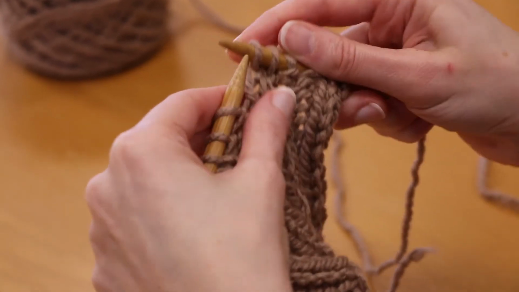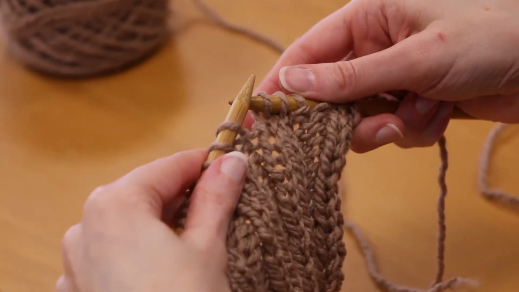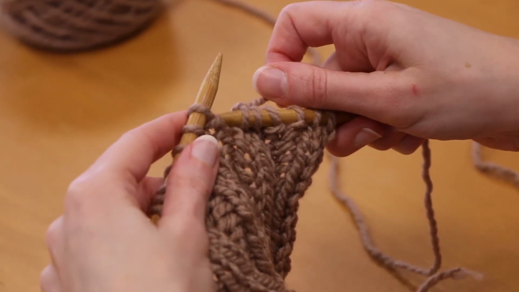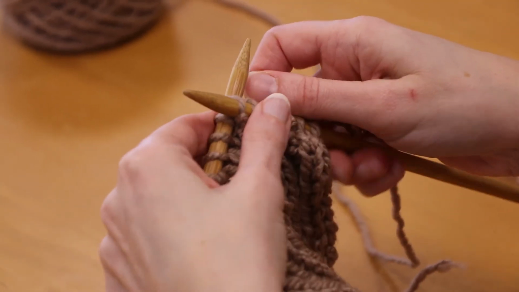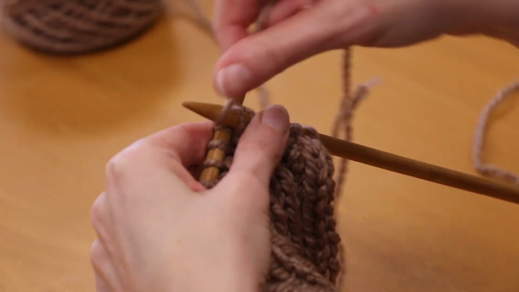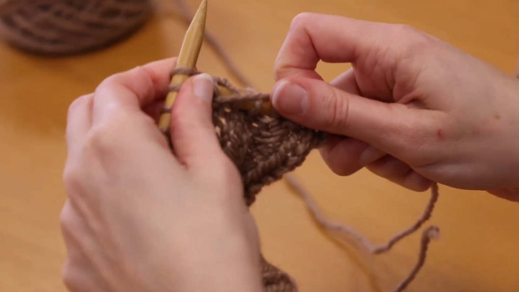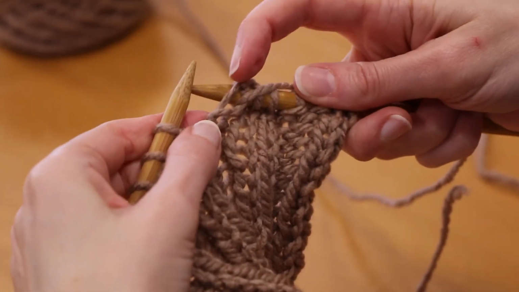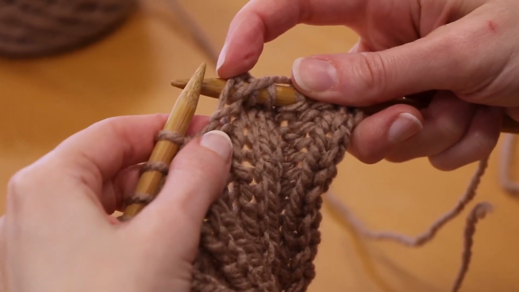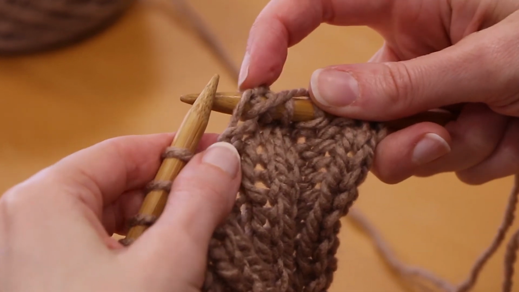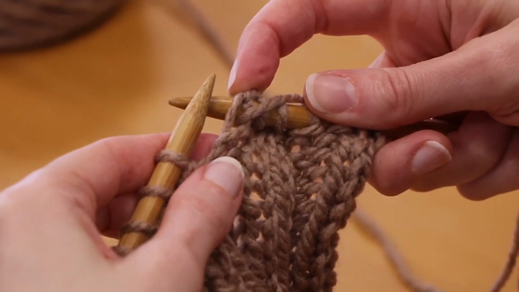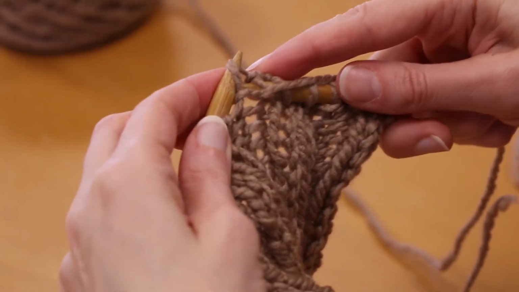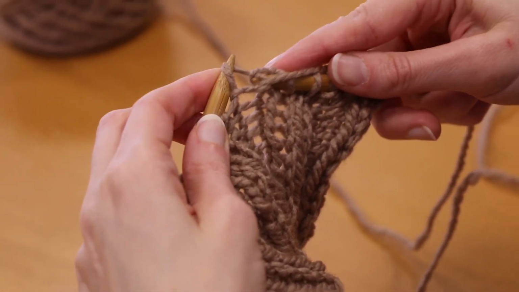Now let's show you what happens if you forget to bring the working yarn to the front to purl. Purl the next stitch without moving the working yarn to the front. By leaving the yarn in back, we have created an extra twisted loop of yarn that many new knitters mistakenly think is a stitch. Let's remove it. Then move the working yarn to the front to purl.